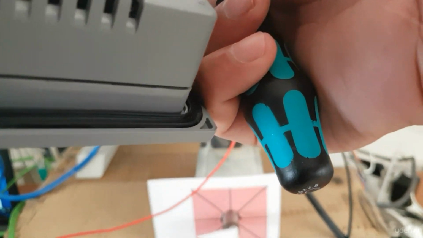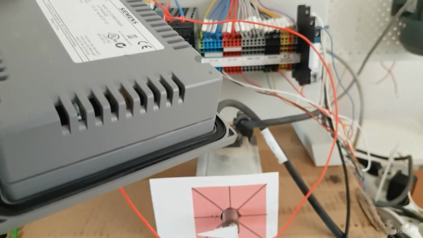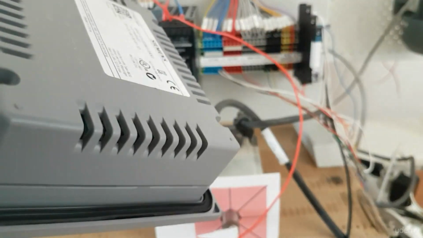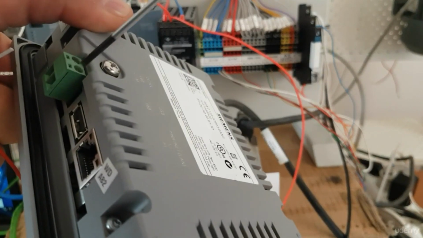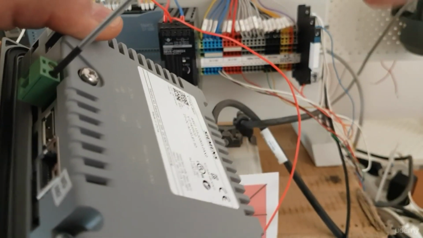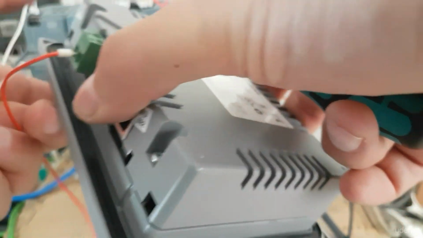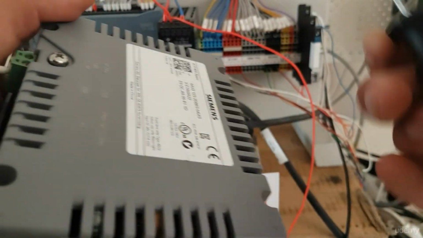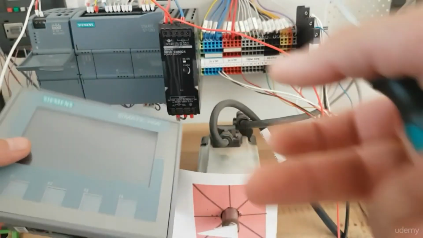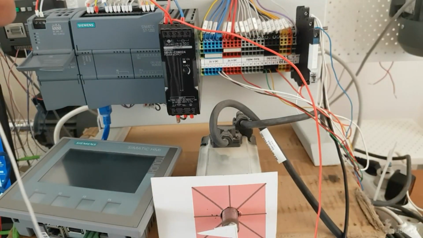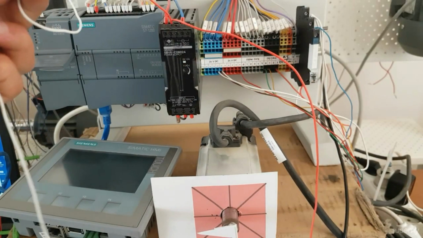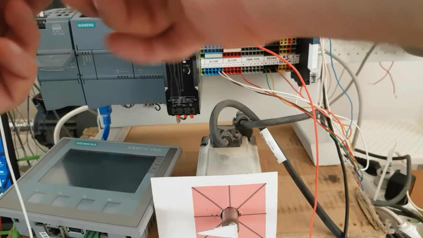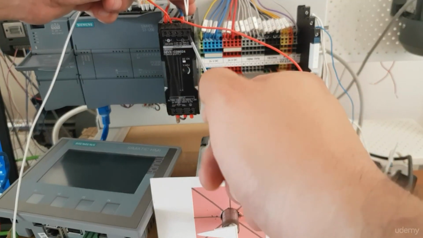And another one negative voltage. And here I have negative voltage.